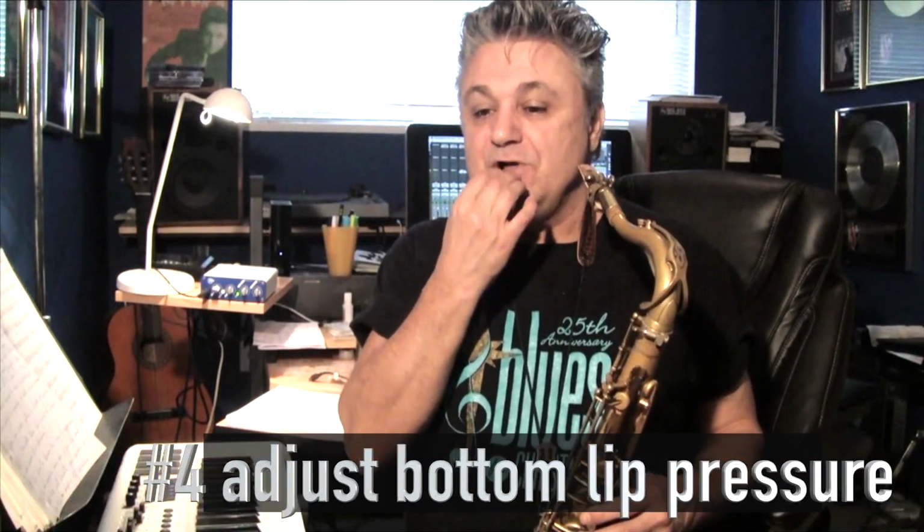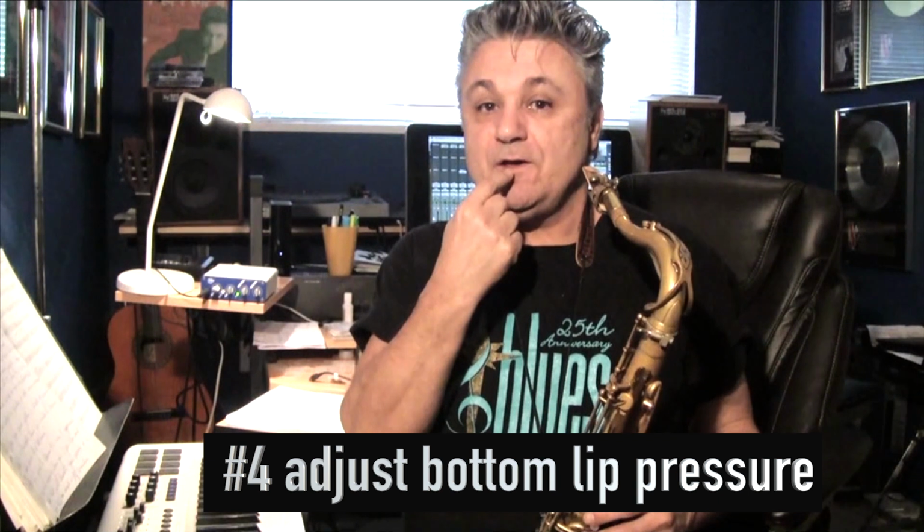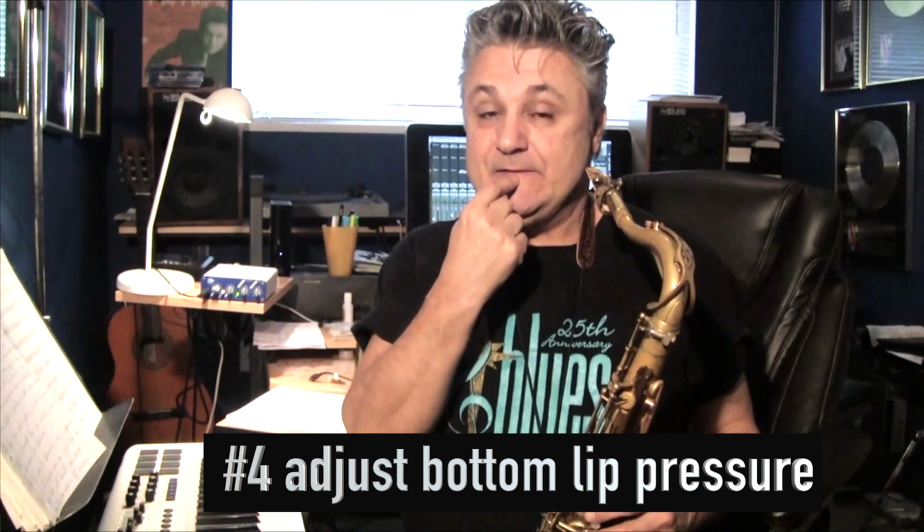The other thing, especially as far as intonation goes, is you have to apply some extra pressure on your bottom lip. If you don't, the note will become flat. So, I applied a little bit of extra pressure on my bottom lip to support the reed a little more so it doesn't play the note flat. If I don't do it, you can hear it.